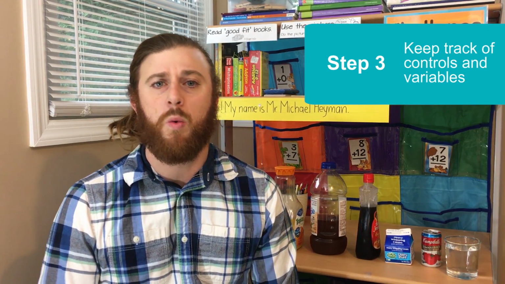Next, you'll want to discuss some other things about conducting a good experiment with your students, such as controls and variables. One control that we'll be using during this experiment is the temperature in the room that we'll be melting the cubes. All of the cubes will have the same temperature around them while they melt. We will be controlling this rather than letting it be random.